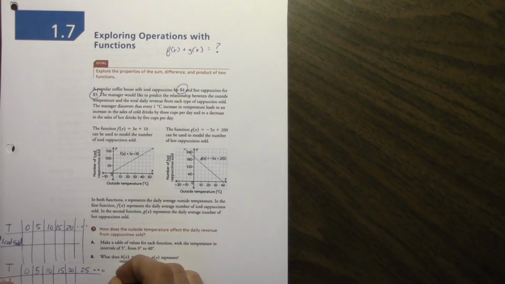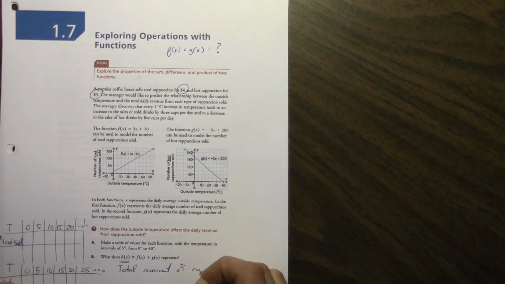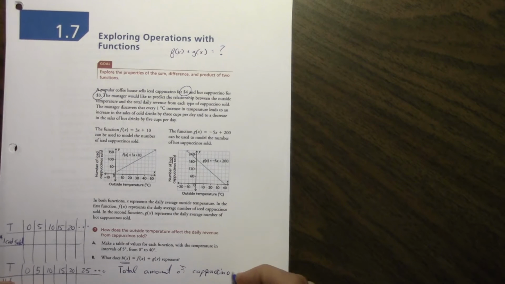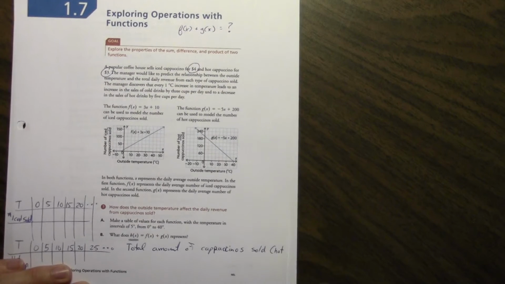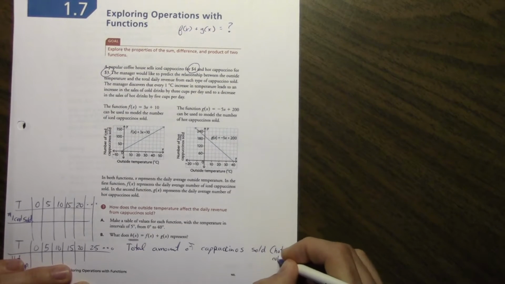Yeah, so it actually represents the total amount of cappuccinos sold, and I'm going to put in brackets hot plus cold.